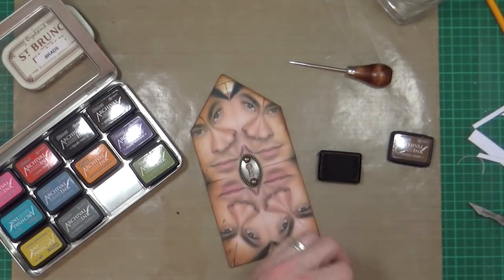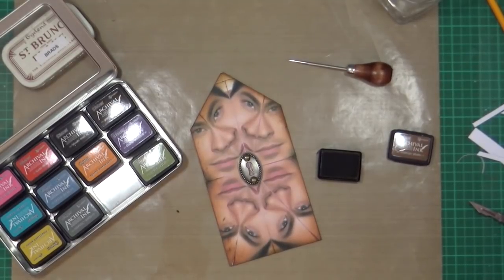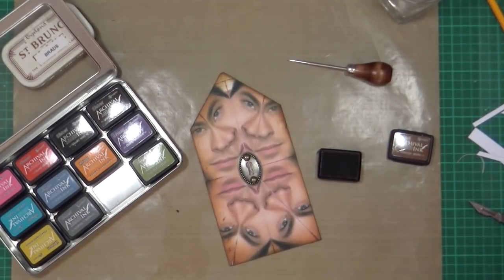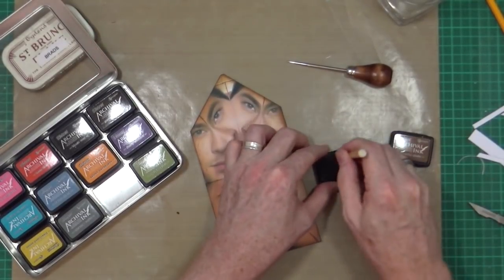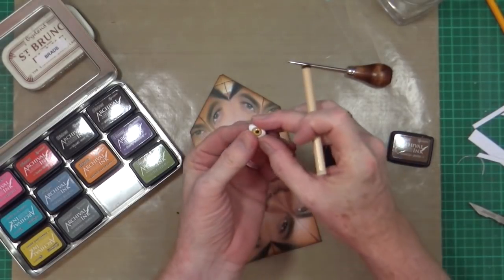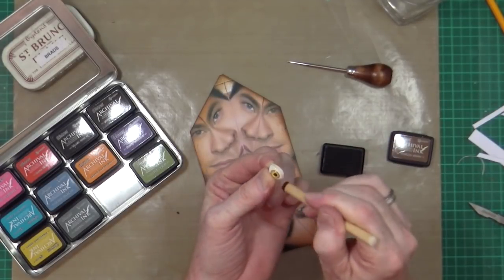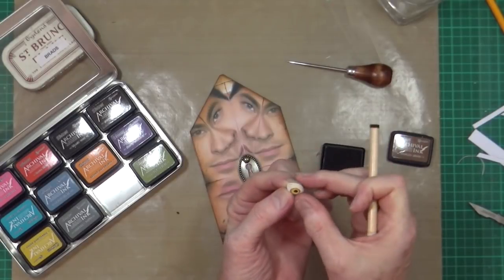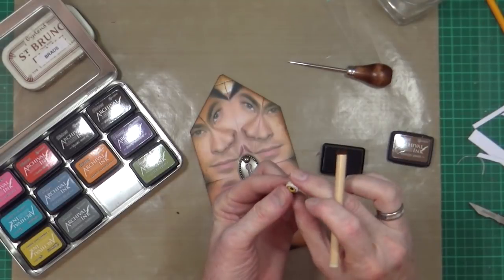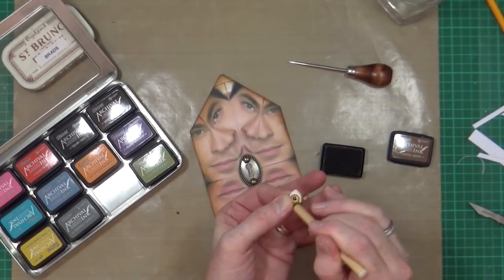Okay. I want a blending stick or something. That'll do. Just load up some of that archival ink, and then I've got one of those really freaky Tim Holtz eyes. So I'm just going to dull that down a little bit, just to get rid of a little bit of that stark white.